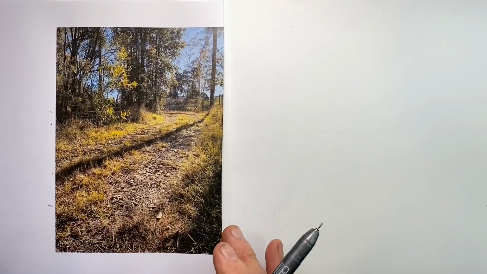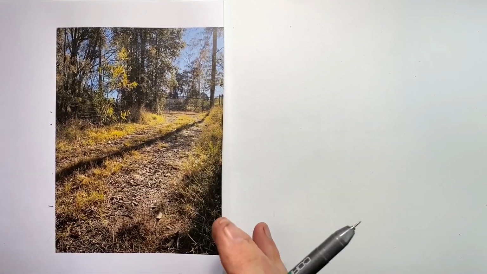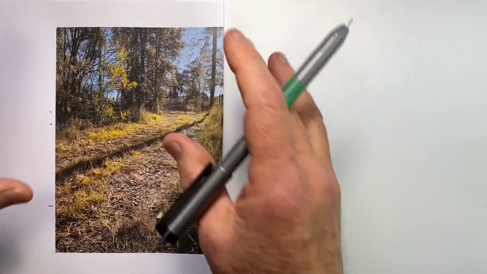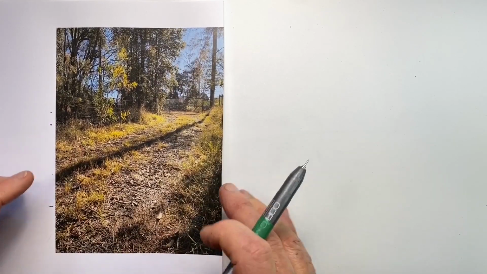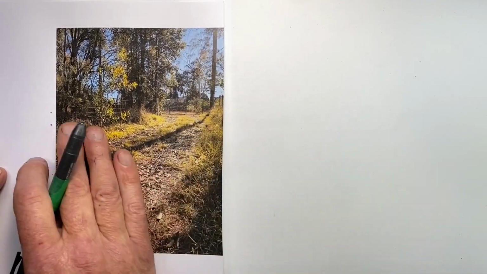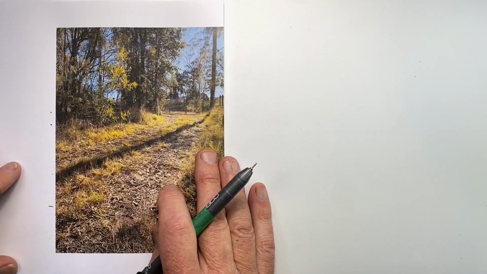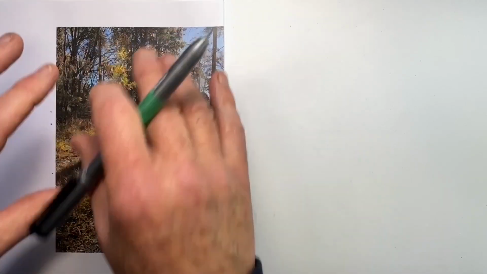Do you know this problem? You have a lovely scene that you want to draw. Trees, shadows, fence. But there's all this ground in it. How do we draw all this ground and make it as interesting as the other parts of the scene?